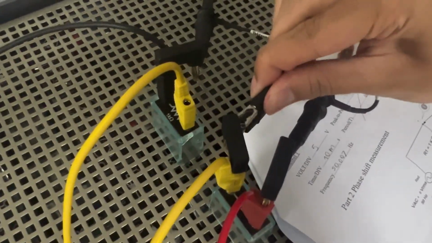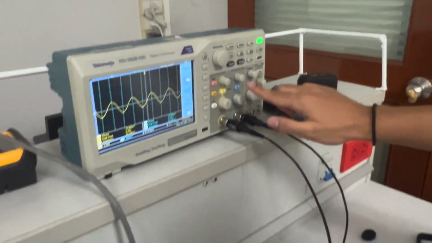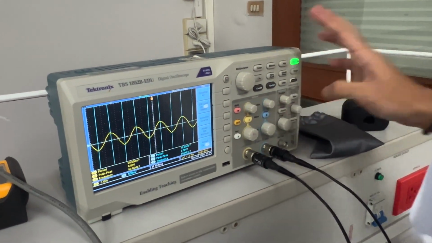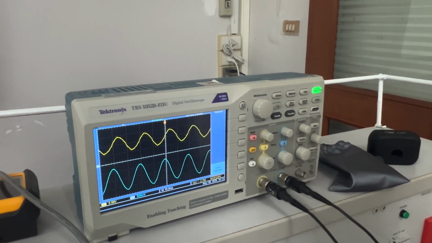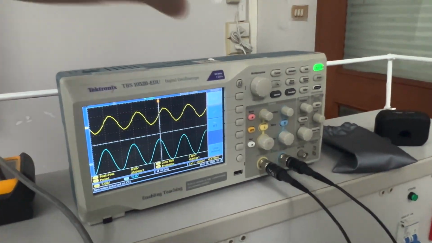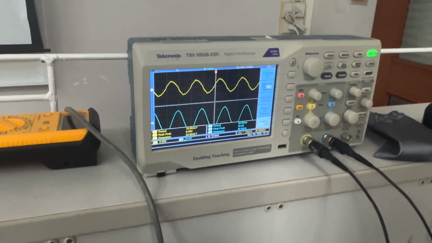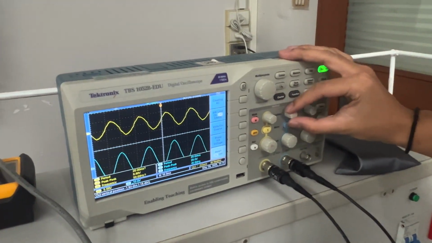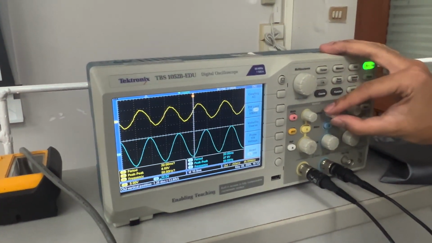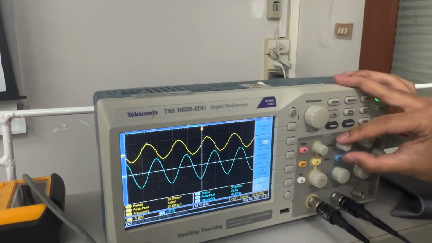So put it here too, and then select. Oh, and for channel two, we have to do the invert too. Okay, now we invert it, and then we need to calibrate it to the middle of the screen.